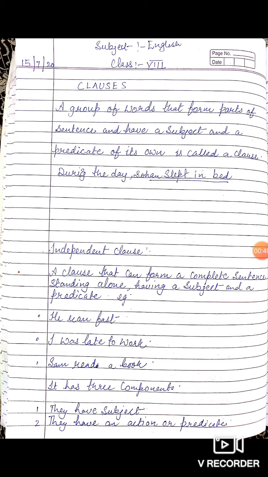You can see the underlined words, Sohan slept in the bed. It has a subject and it has a predicate in it. So that's why it's a clause. It can stand on its own and it can make its meaning clear on its own.